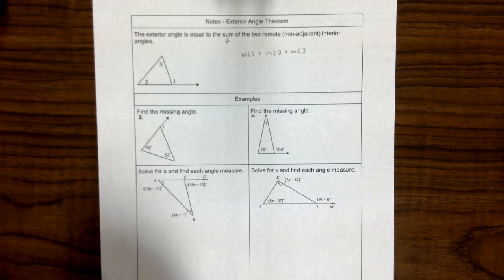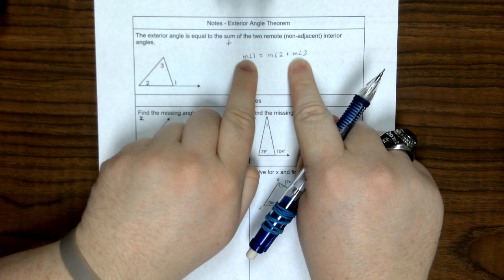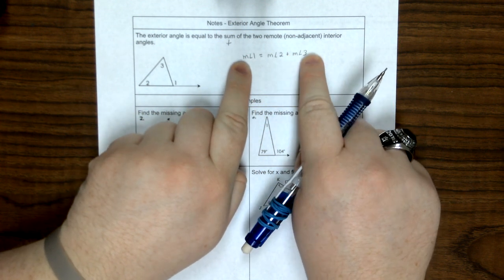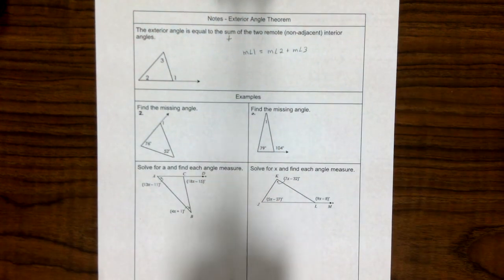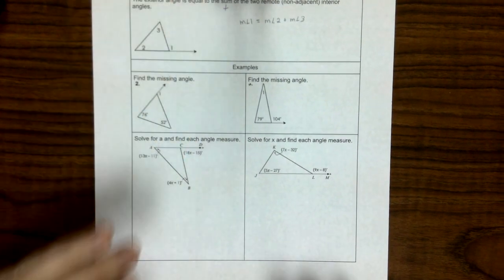Okay, and same idea. You could know these two, add them up to get that one, or you can know the outside one and one of them inside, and you're trying to find the third one. Okay, that's what we're going to look at down here. Let's scoot up a little bit. I know on the bottom I'm going to need room.